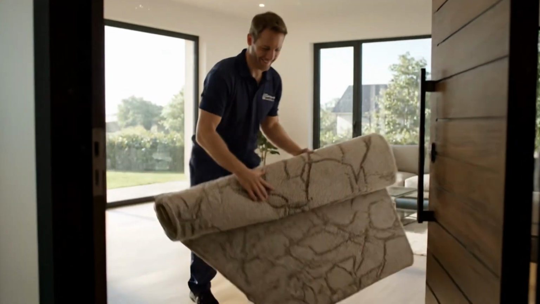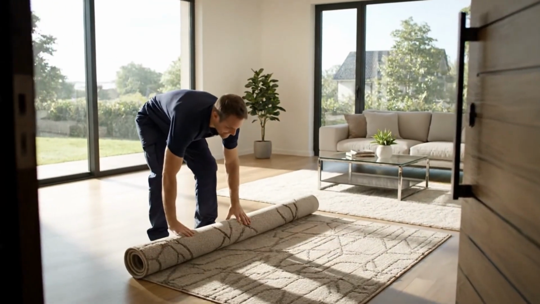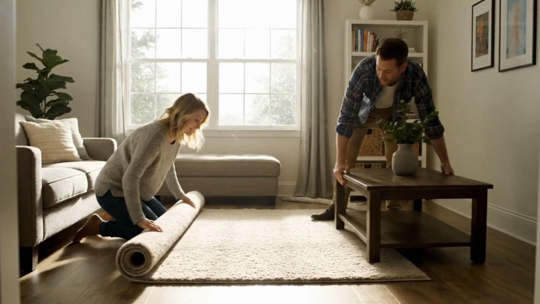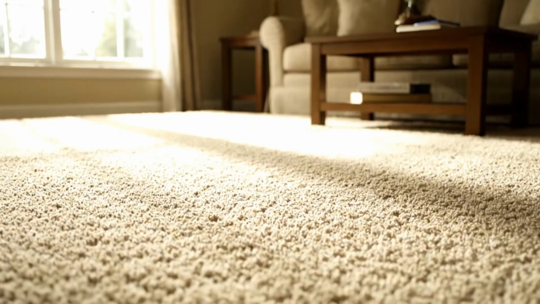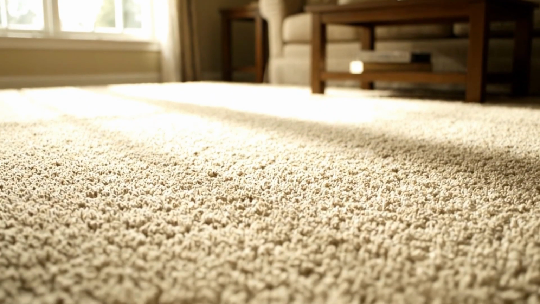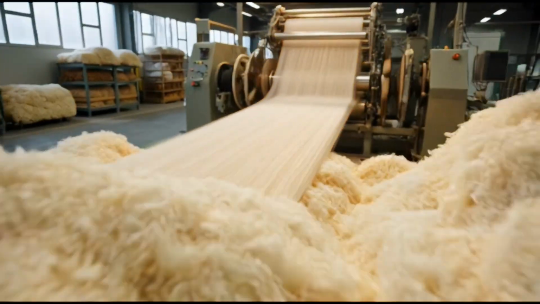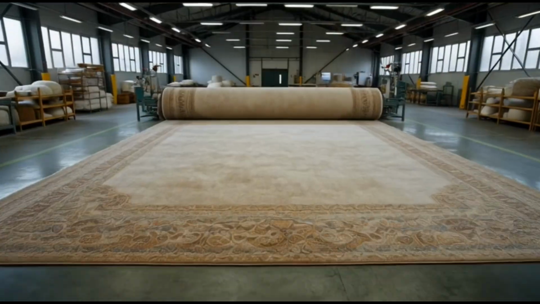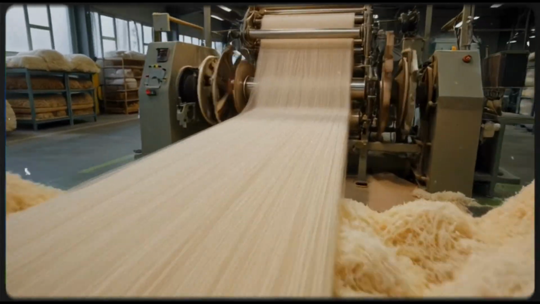Finally, carpets reach homes and offices. Workers install wall-to-wall carpets. Families decorate their living rooms. The carpet adds warmth, beauty, and comfort. From simple fibers to a beautiful floor covering, this is the complete carpet manufacturing journey.